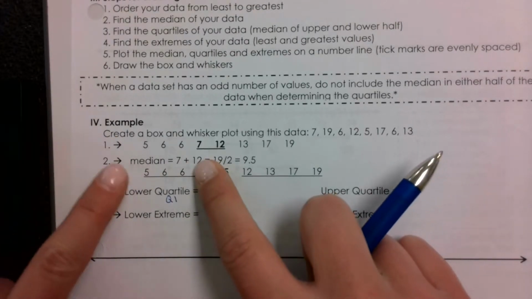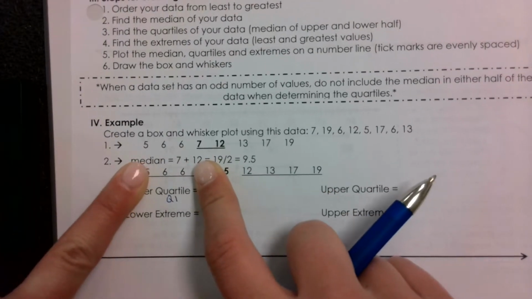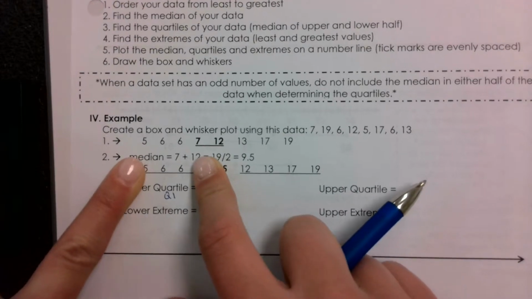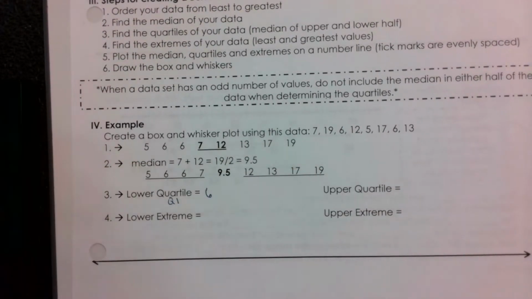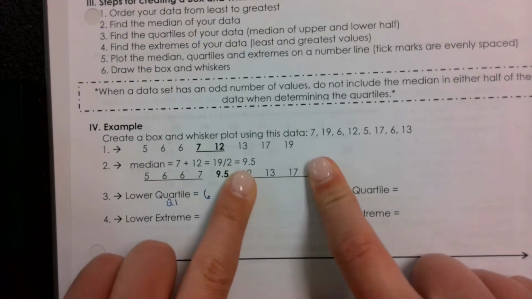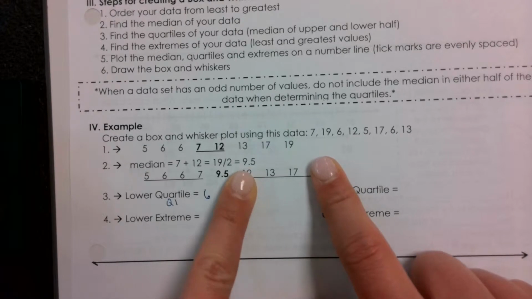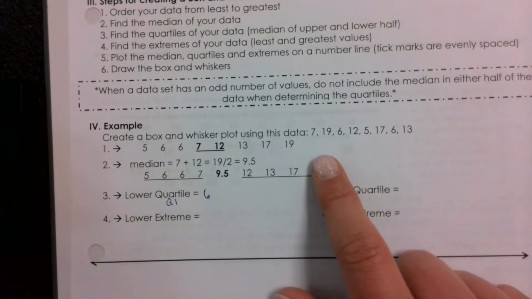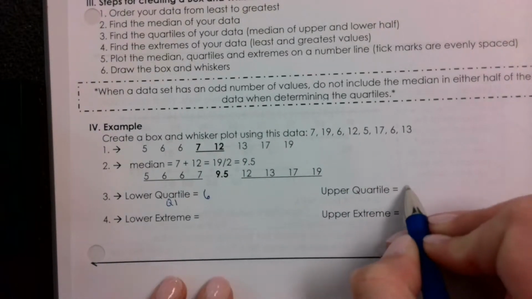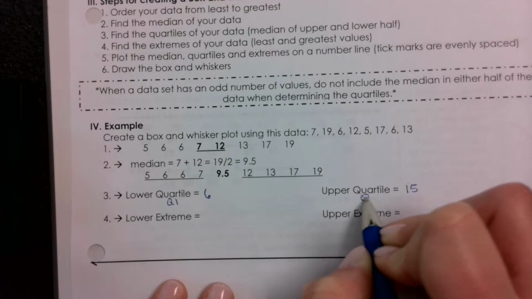Do the median again. So 5 and 7 go together, then you're between 6 and 6. You add those, divide by 2, what do you get? 6. Same idea to find our upper quartile over there. So 12 and 19 go together. What's going to be between 13 and 17? 13 plus 17 is what? 30 divided by 2 gives you 15. So that's your Q3, or your upper quartile.